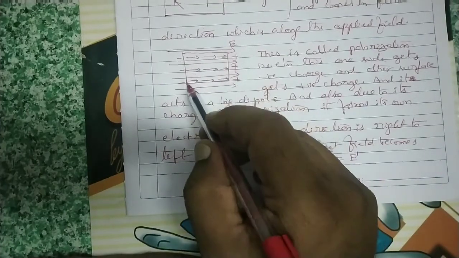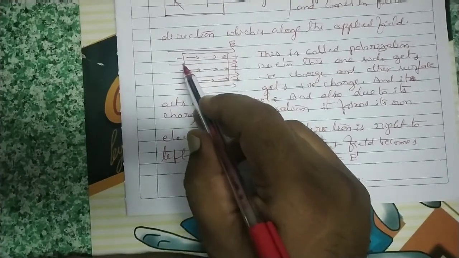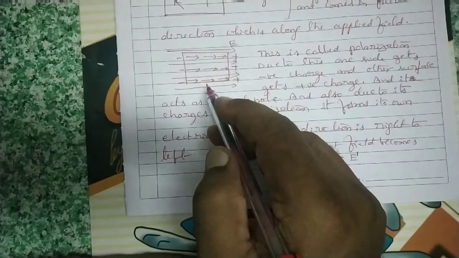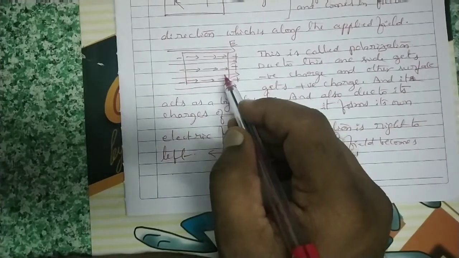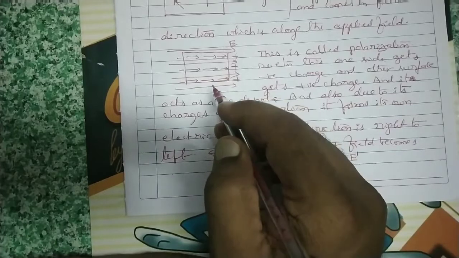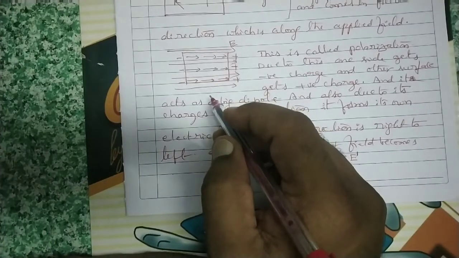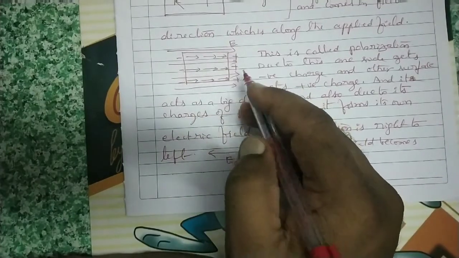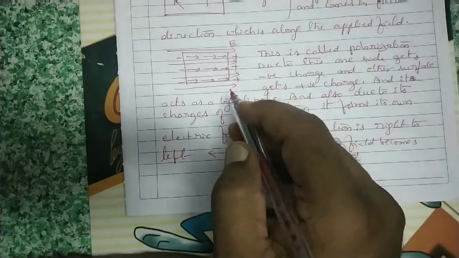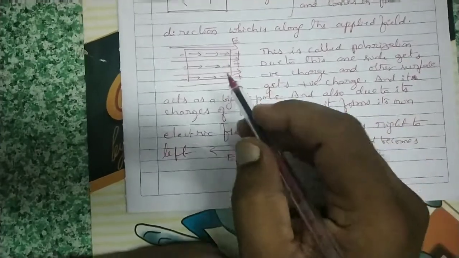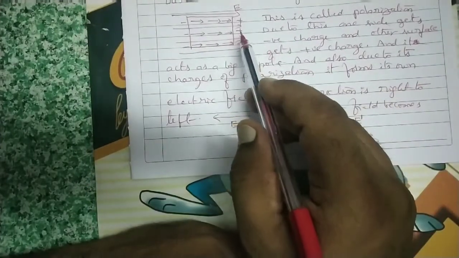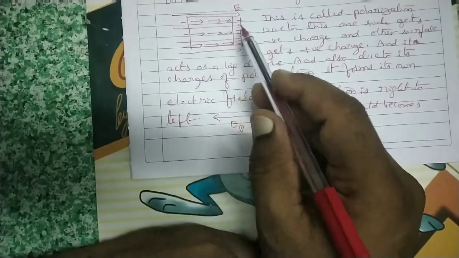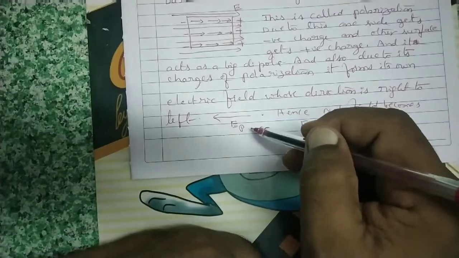But only on the surfaces, this surface consists of negative charges and this surface consists of positive charges. This accumulation of negative charges and positive charges on the surfaces of dielectric medium is called charge polarization. So these charges are called charges due to polarization. Because of these polarized charges, one more electric field is formed through the dielectric medium.